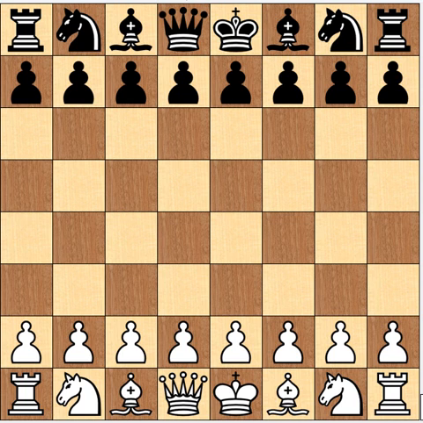Now there are four general principles of opening. The very first principle says center control. You should control the four center squares, namely e4, e5, d4 and d5.